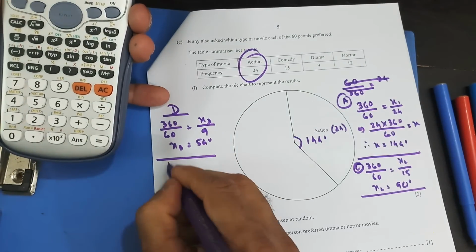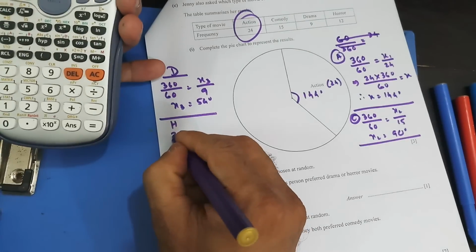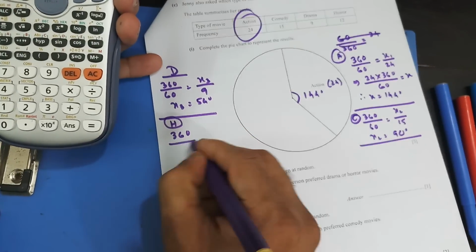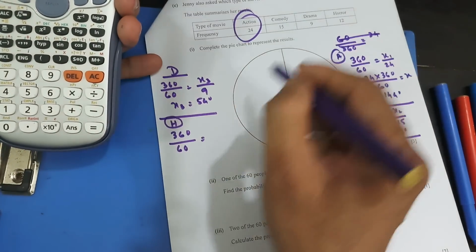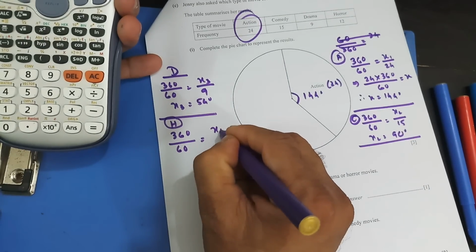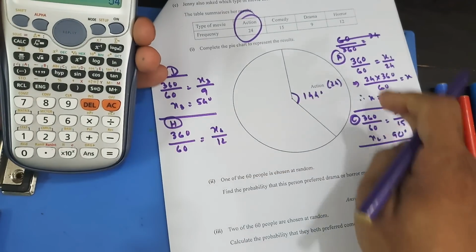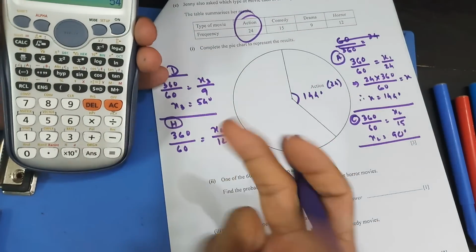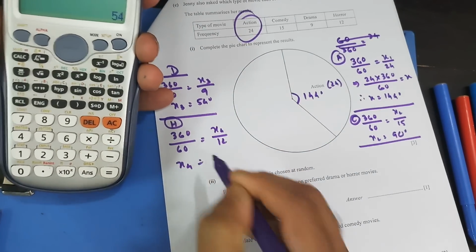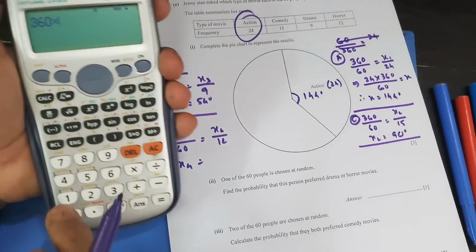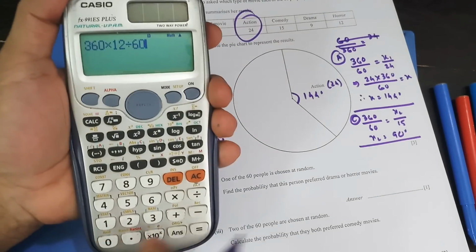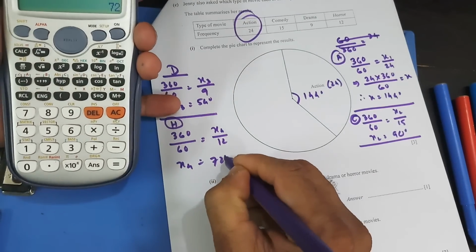And the last one is horror movie. Again 360 divided by 60 equals X4 divided by 12. You could have done it this way, or you can subtract the sum of all these from 360, which is going to give the same answer. That's going to be 360 times 12 divided by 60. I got here 72 degrees.